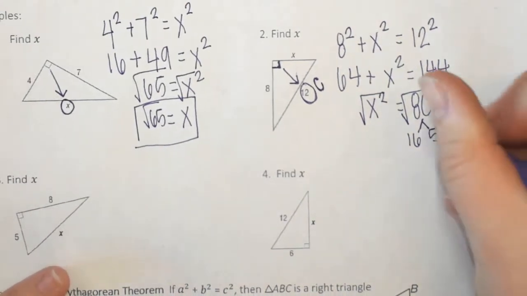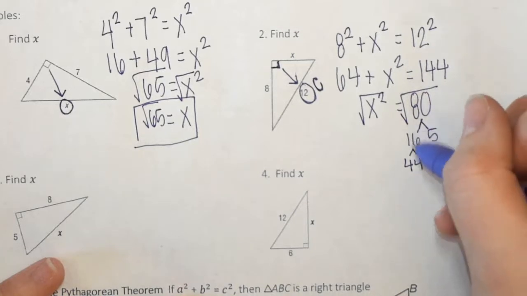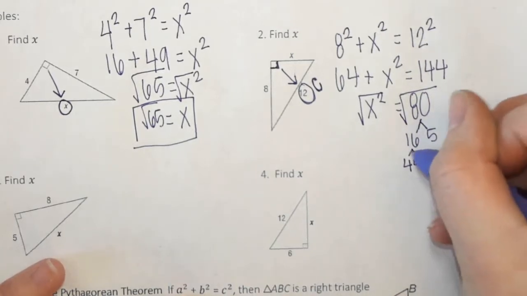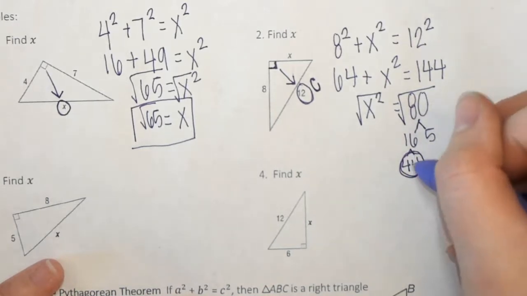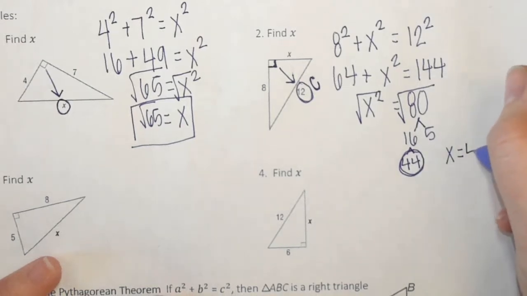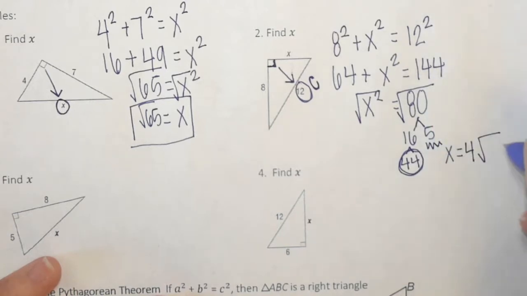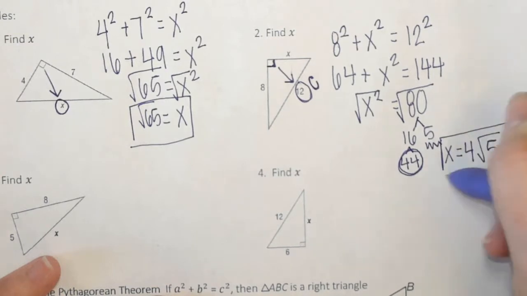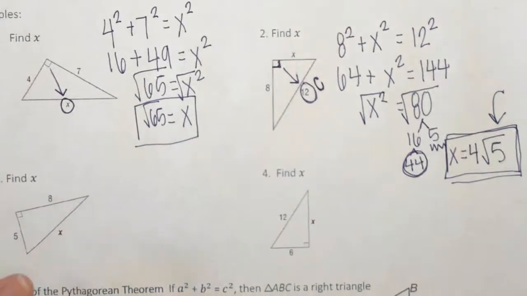I like 16 because 16 breaks down to 4 and 4. Remember, if 16 breaks down to 4 and 4, then we can circle 4 and 4. And if we can circle 4 and 4, then they come outside of the house. So x is going to be equal to 4 square root of 5, with the 5 left at home because it didn't have a partner. So x equals 4 square root of 5, and that's your final answer. There's a reason we're leaving the square roots in, and you'll see in the next lesson.